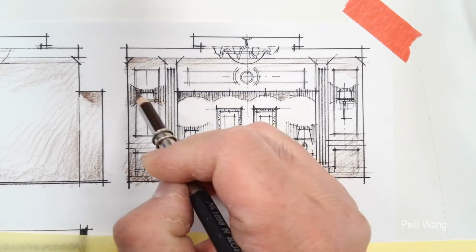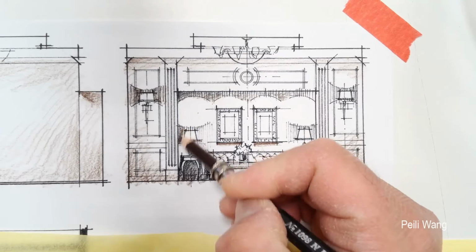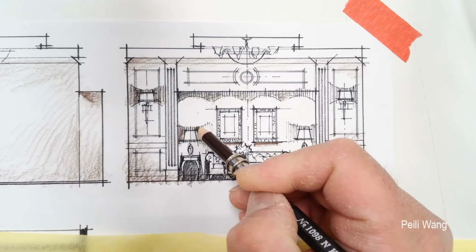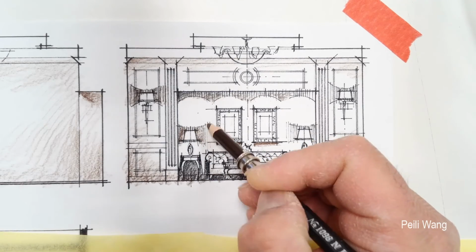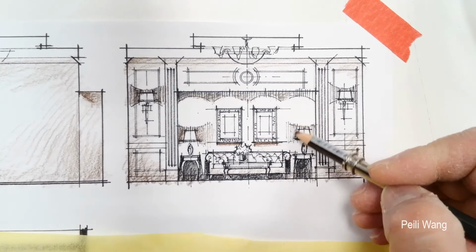So right now we can read here is bright. So the lampshade. Okay, here, lampshade.